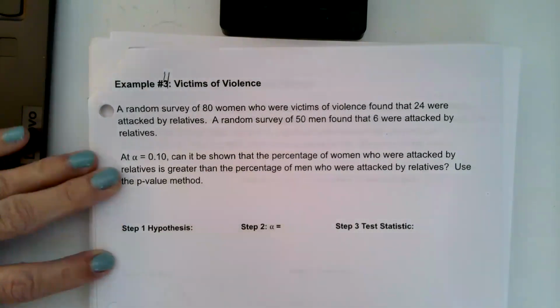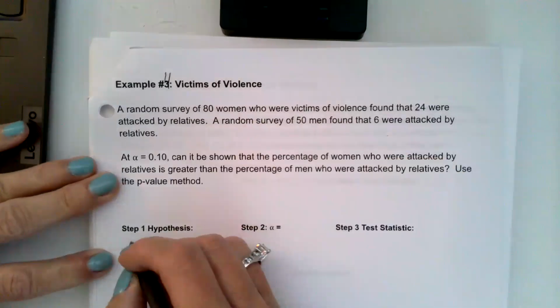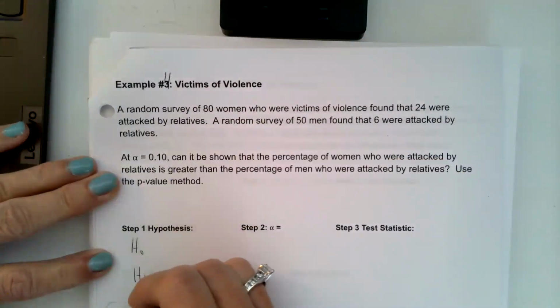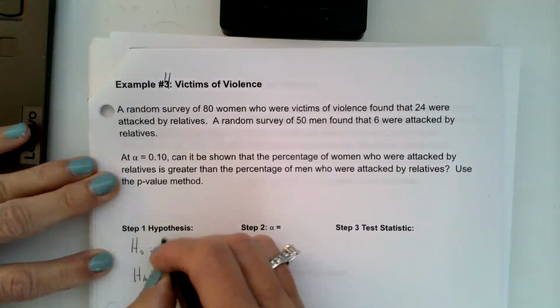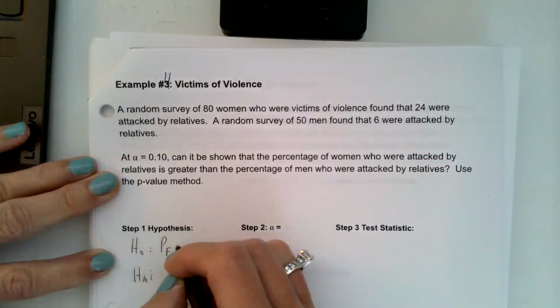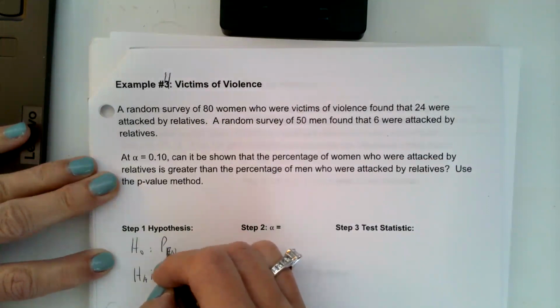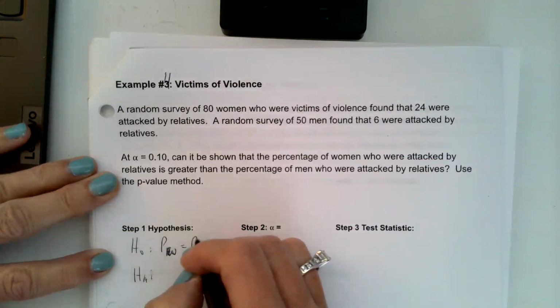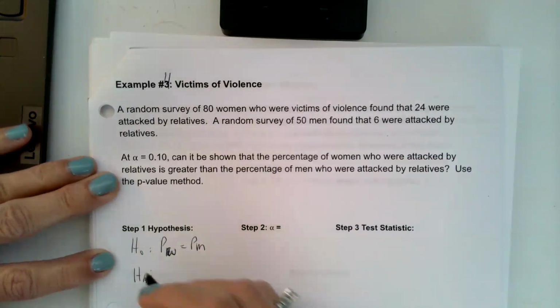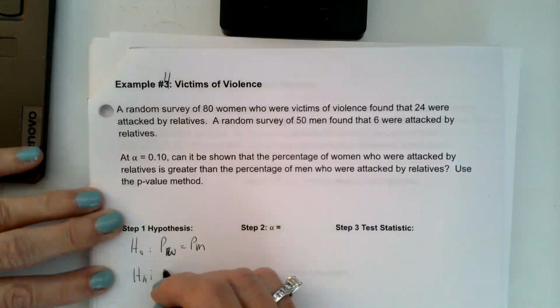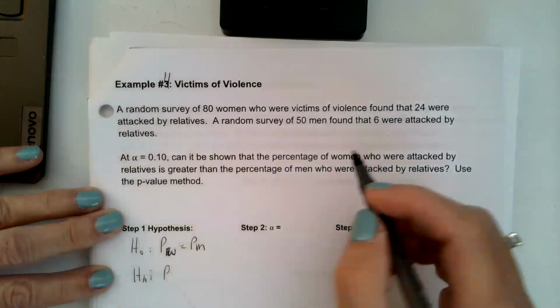Use the p-value method. So for H0 and HA, we're going to do W for women, equal to the proportion of men. And then HA is greater.